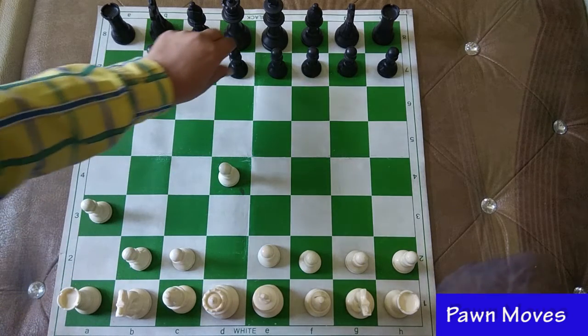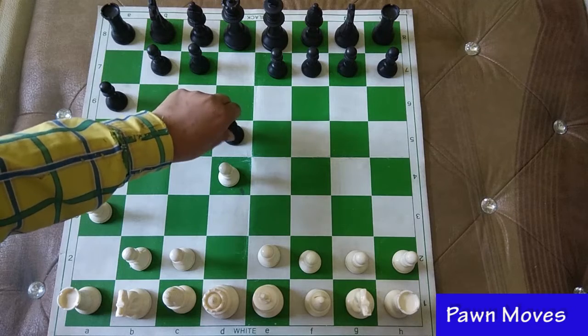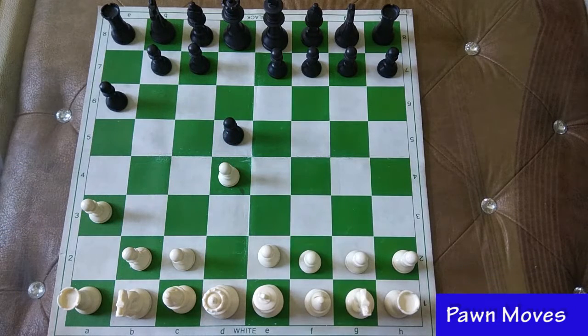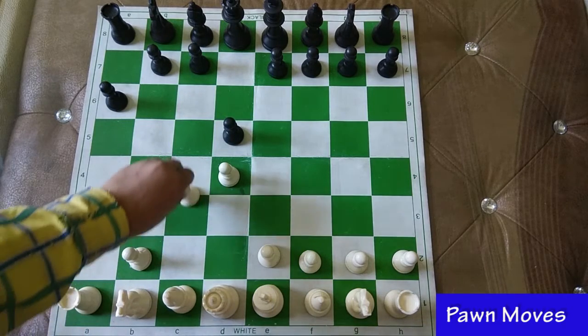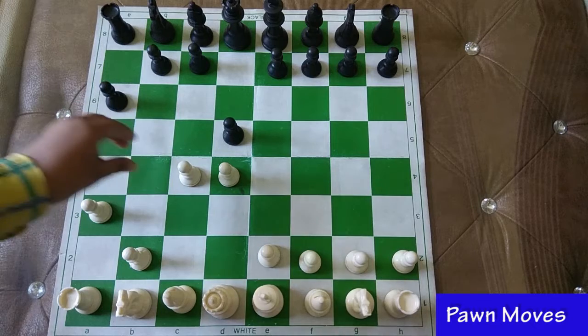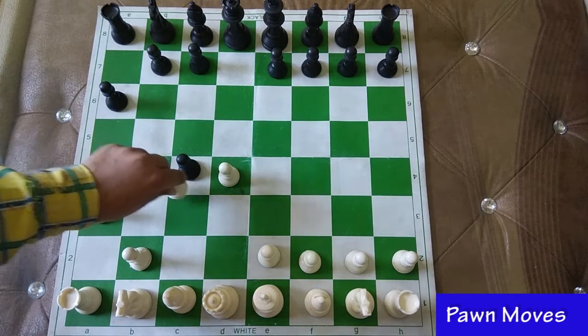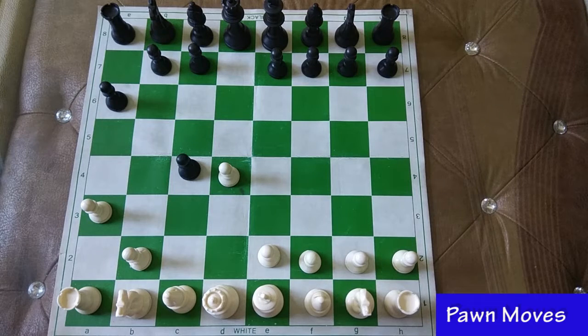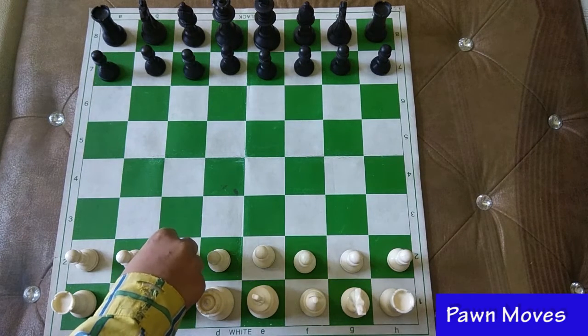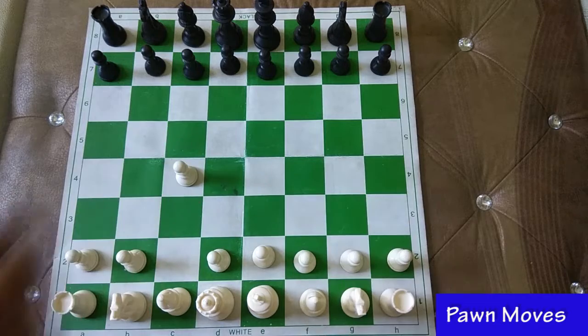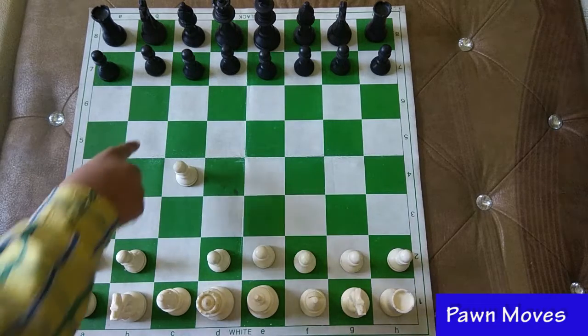A pawn attacks both diagonal squares. So when the white pawn moves to c4, then black can capture the c4 pawn by moving the d pawn into c4. When white moves the c4 pawn, it is ready to attack the b5 and d5 squares.